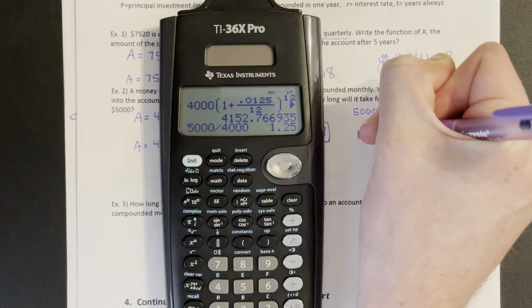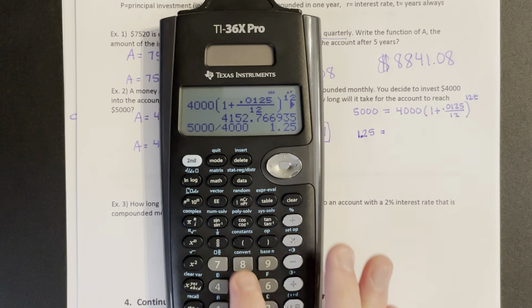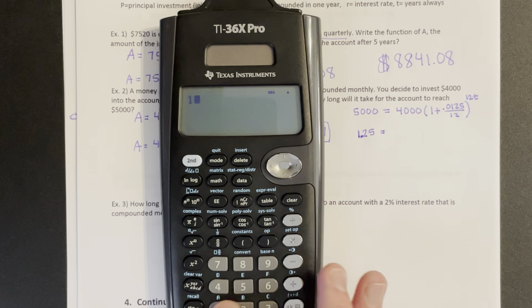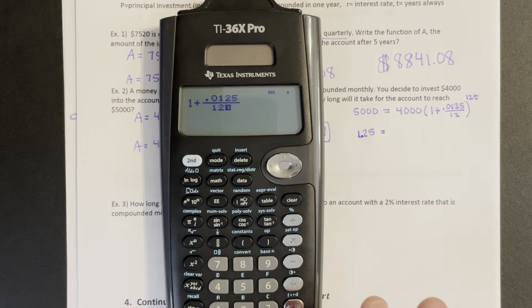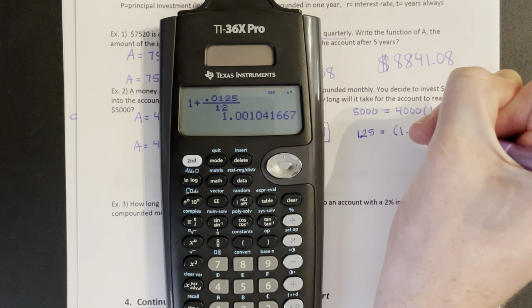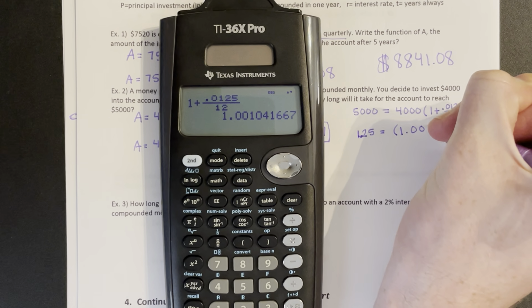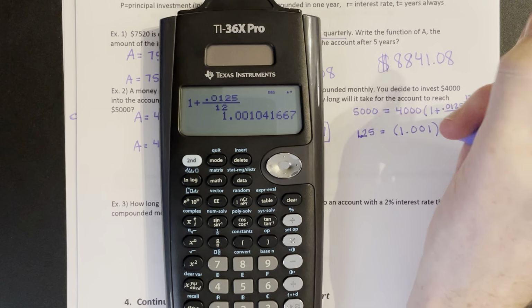So 1.25 equals, and let's go ahead and simplify this a little bit. So 1 plus 0.0125 divided by 12. That's always going to give us a value that's not pretty, or at least almost always. So we'll have to estimate it for now, but we're actually going to hold that answer in our calculator so that we can use it when we're converting to a log.